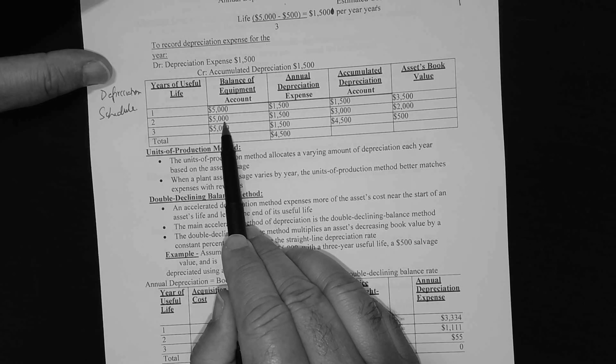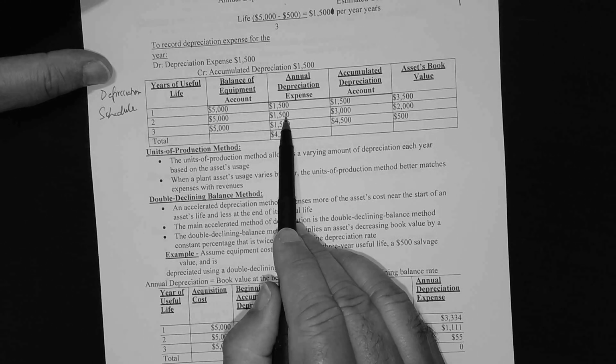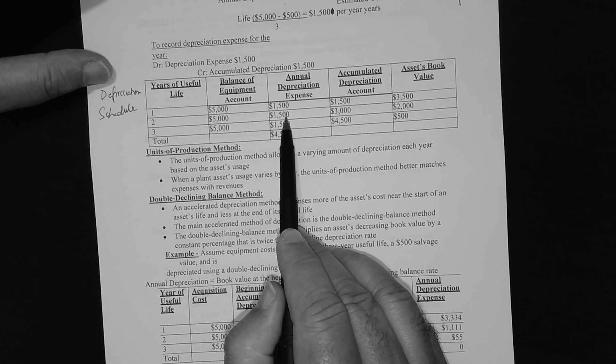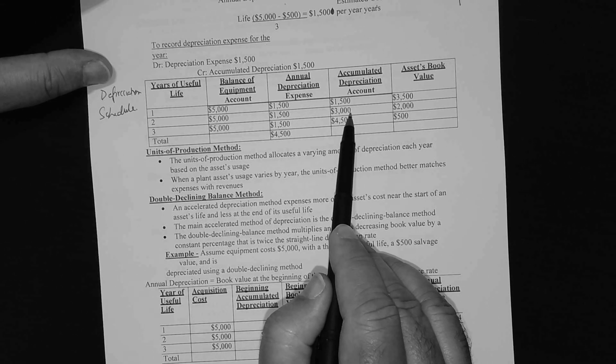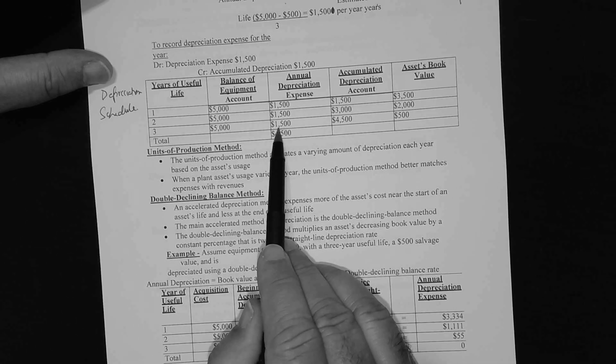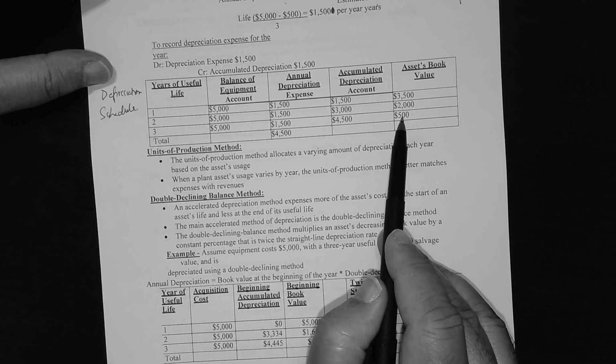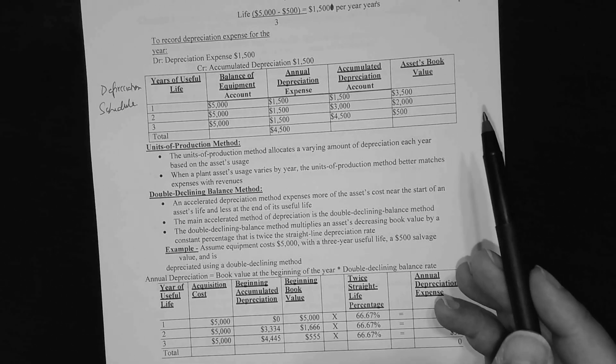Second year, the balance in this account is still going to be 5,000. You take the annual depreciation of 1,500. Now your accumulated depreciation is 3,000, and your book value is 2,000. In the third year, you again take 1,500. Your total accumulated depreciation is 4,500, and the asset book value is 500, which is again the residual value we calculated.